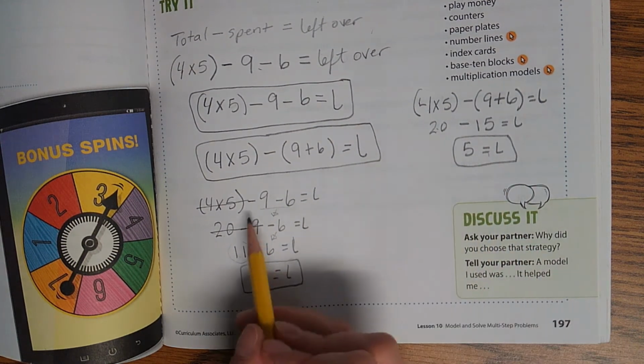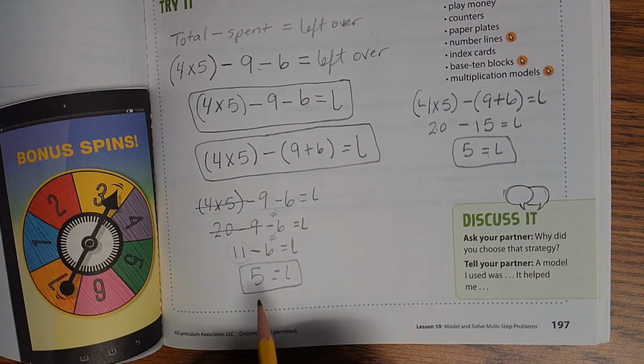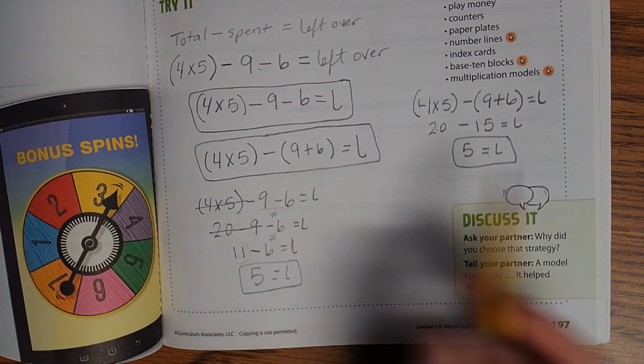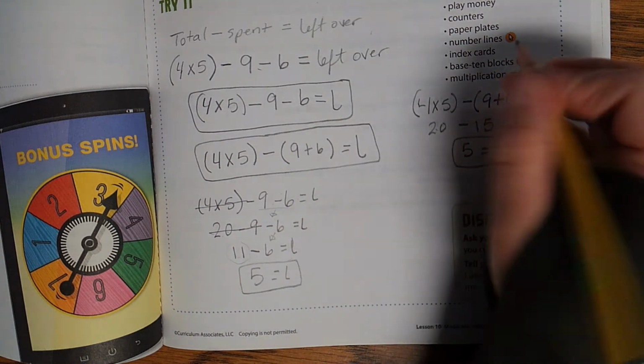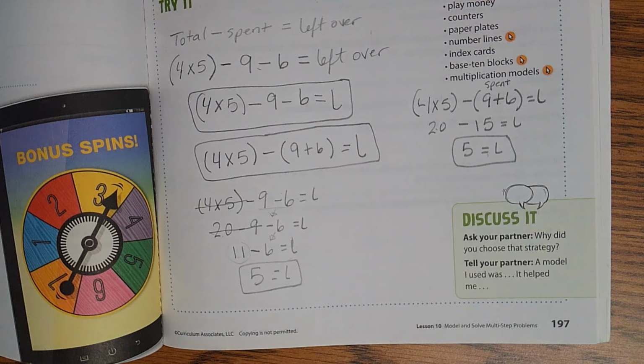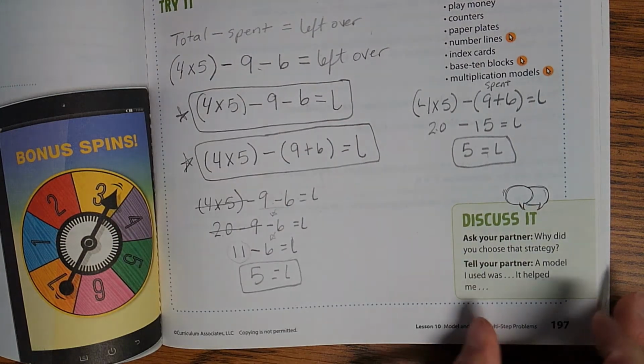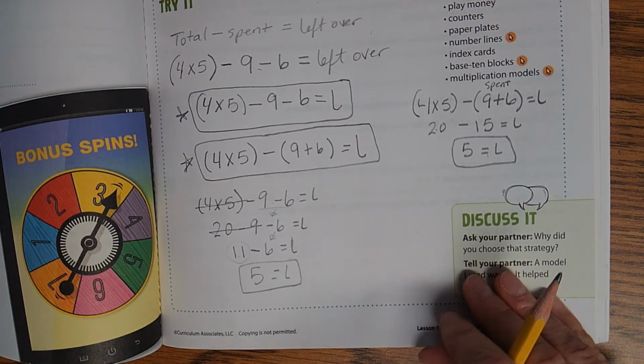The difference is this took more steps because we had to subtract 9 and then subtract 6, or more subtraction steps anyway. These ones, we combine what he spent and then subtracted it from what he made. Both of these equations are correct. You could use either one of them.